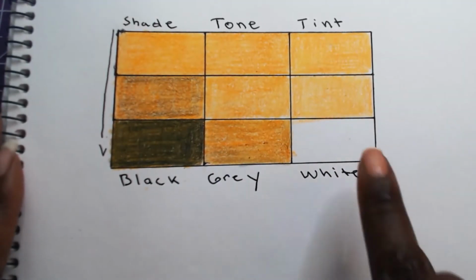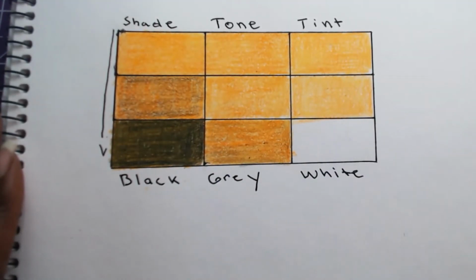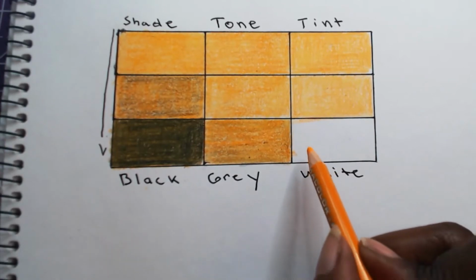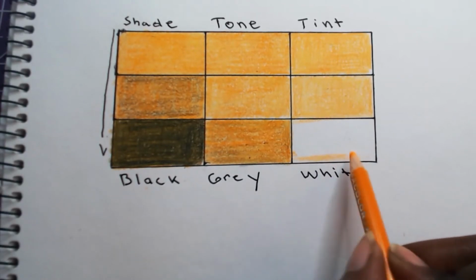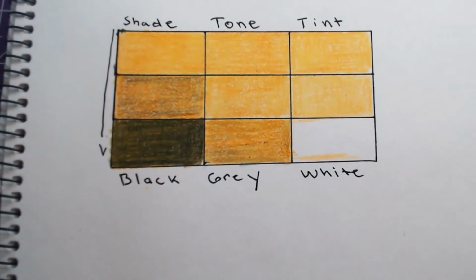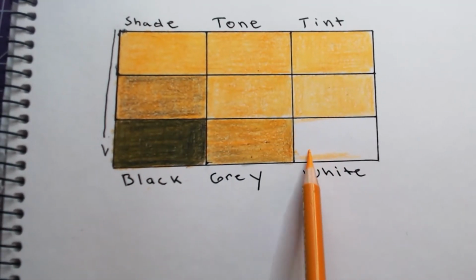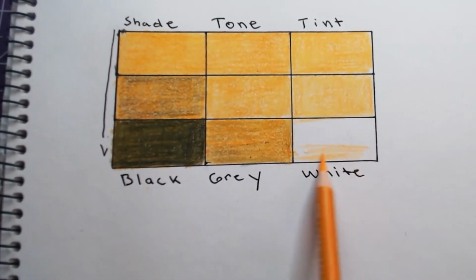So I'm going to go to the next one, and we're just going to add a little more white. So I'm going to add the orange first. Actually, I'm going to sharpen my pencil. Okay, I sharpened my pencil, so now I'm just going to add some orange.